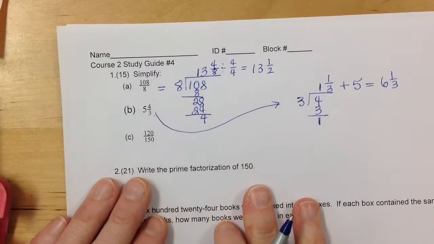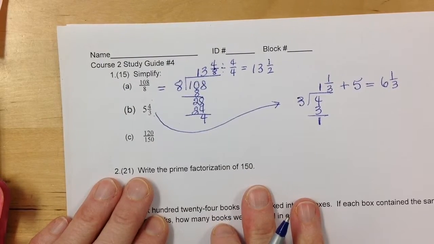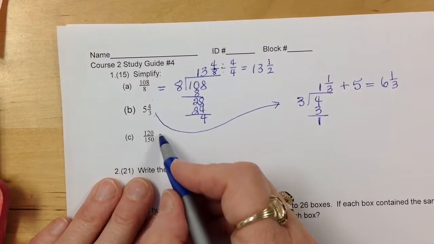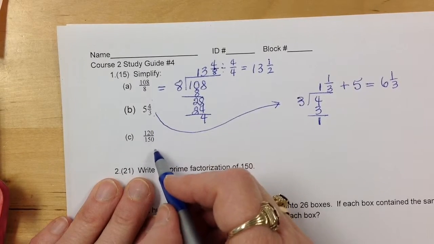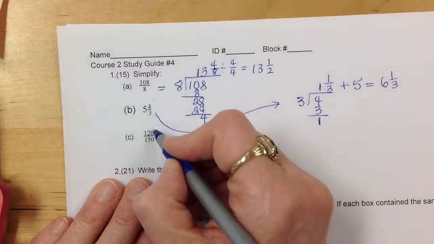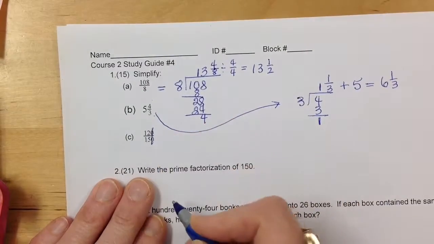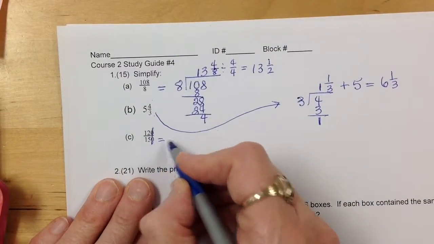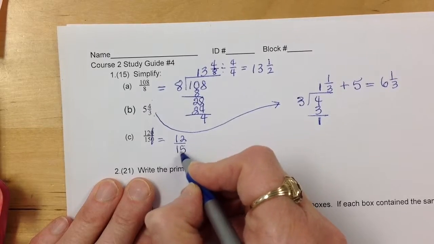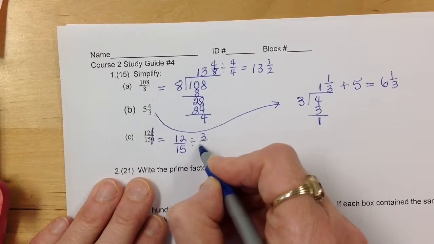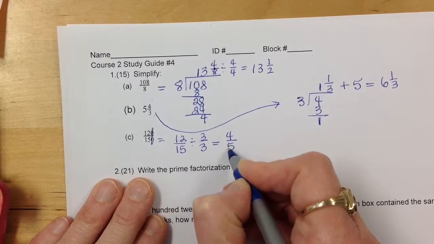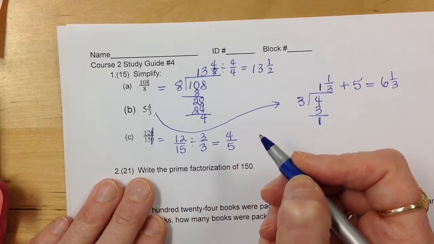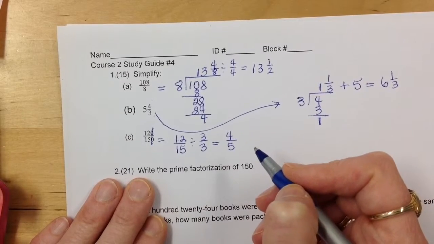Now 120 over 150 is a proper fraction, so all I've got to do is divide by forms of 1 to reduce it. I see a real obvious division, dividing by 10 over 10, and I can do that by just canceling my zeros out. So I now have 12 over 15. I can again divide by 3 over 3, and I get 4 over 5. There's nothing else that will go into 4 and 5 except 1, so it's in lowest terms.